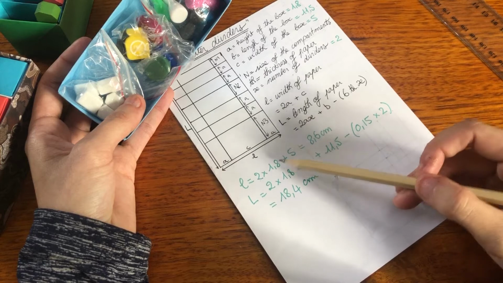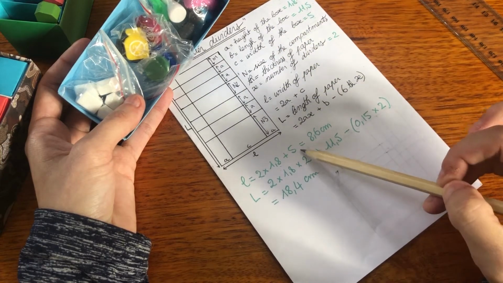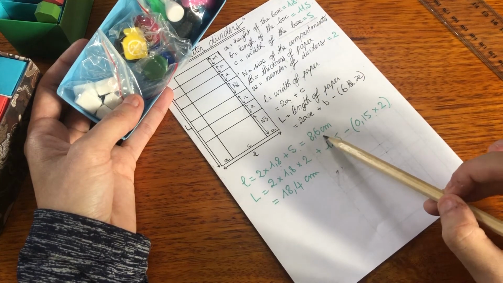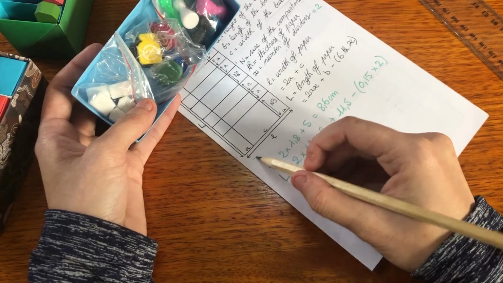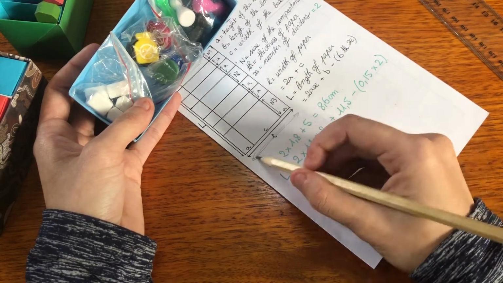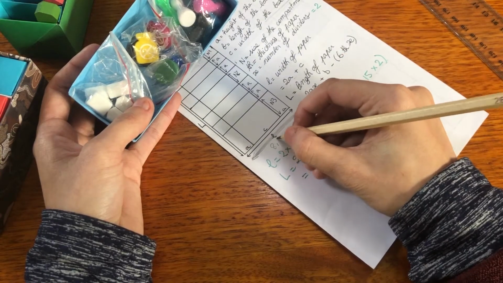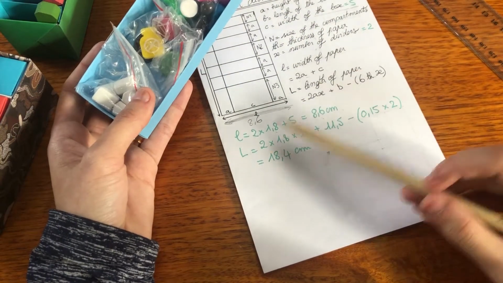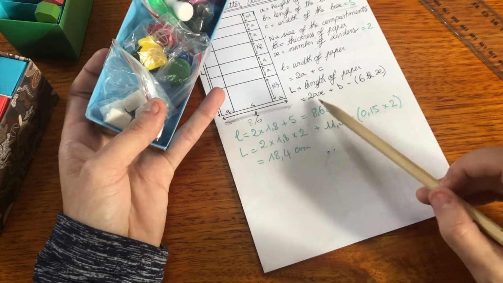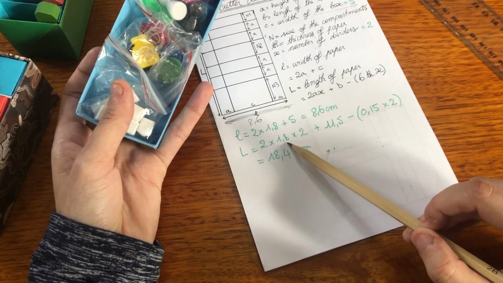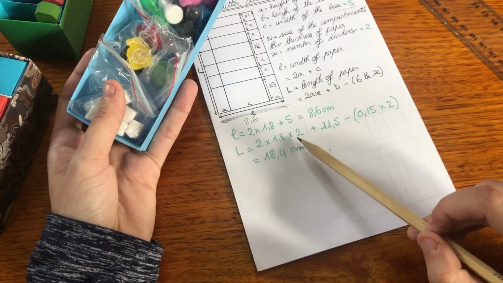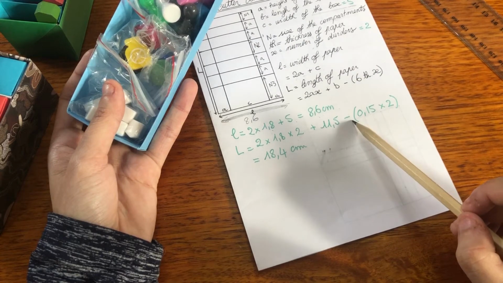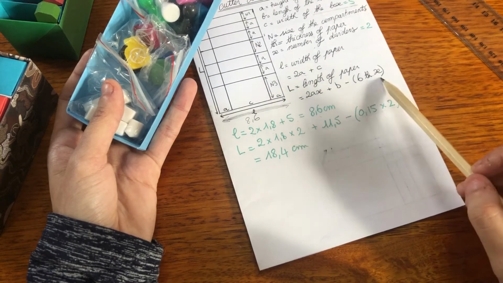So 2 times A, so A we said was the height, so 1.8, plus 5, which is the width here. You can see it here, yeah? And that's 8.6 centimeters. So the width of the paper here will be 8.6, okay? And for the length, we translate what we wrote there again, 2 times the height, so 1.8, times the amount of dividers I have, so that's 2, plus the length, B, minus 6 times the thickness times the number of dividers.